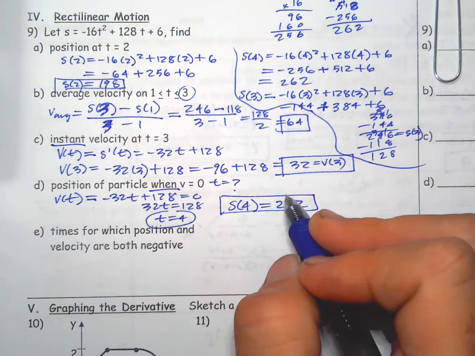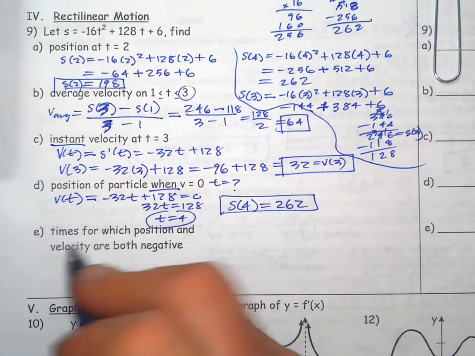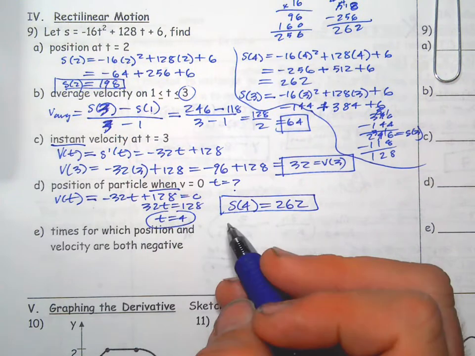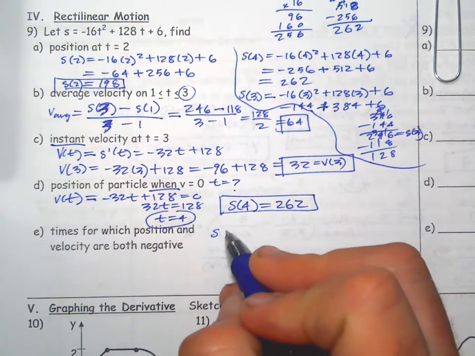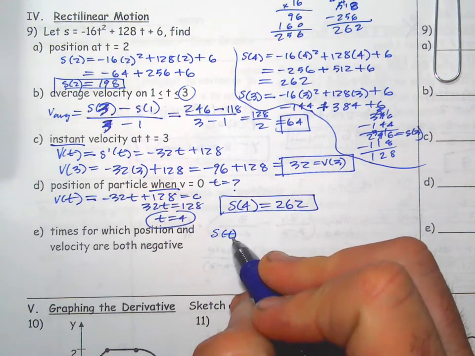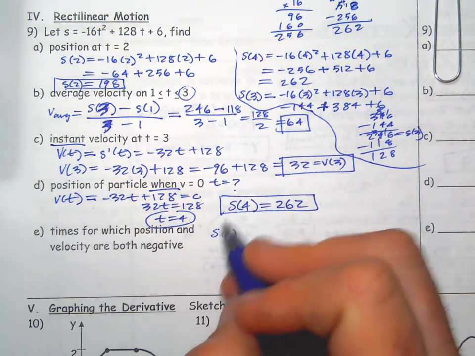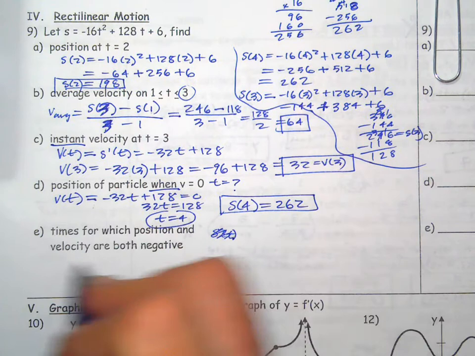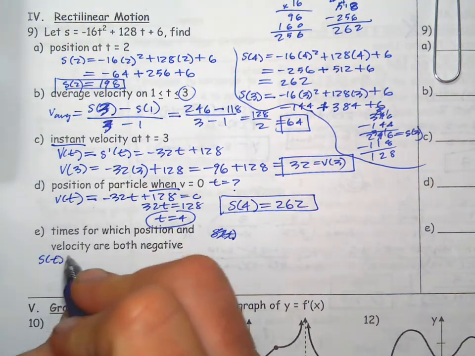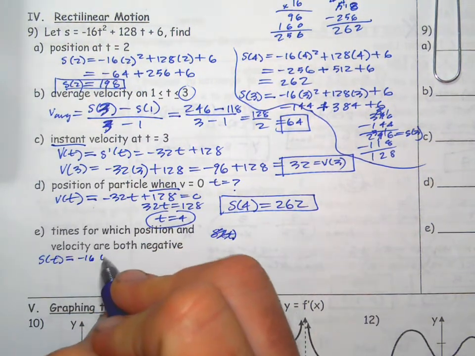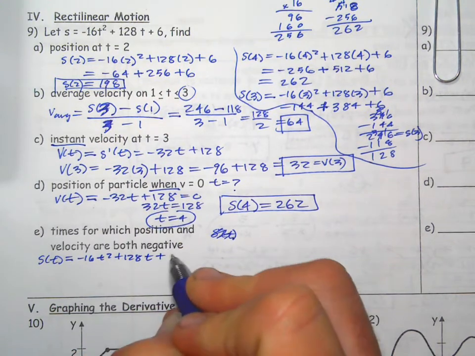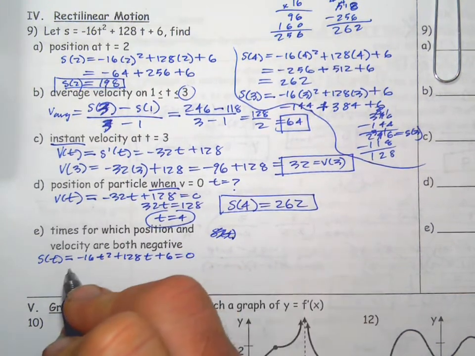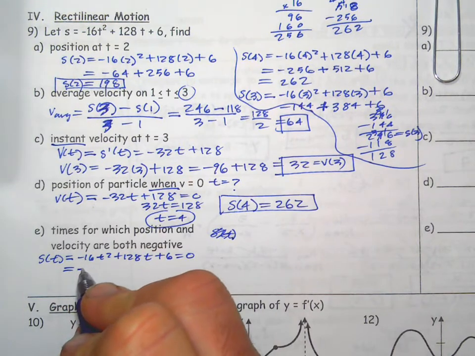Times for which position and velocity are both negative. So we should do line checks with these. I think we already have a lot of good information here. So position, well, we need to figure out when position equals 0. I don't think we've done that yet. So position equals 0. We factor out a negative 2.